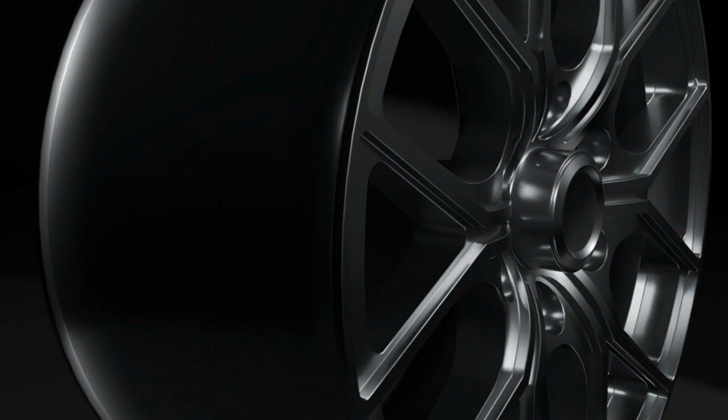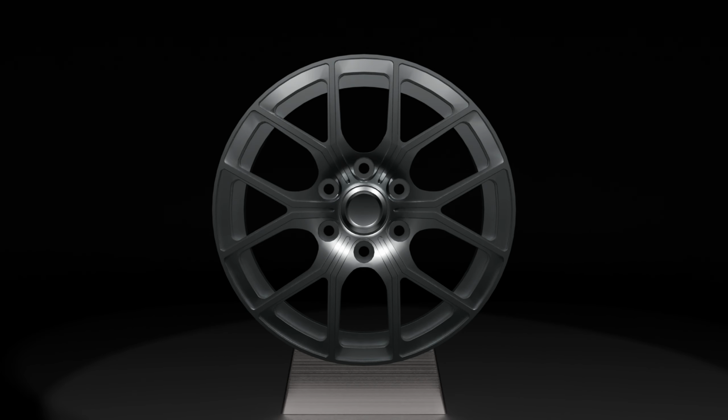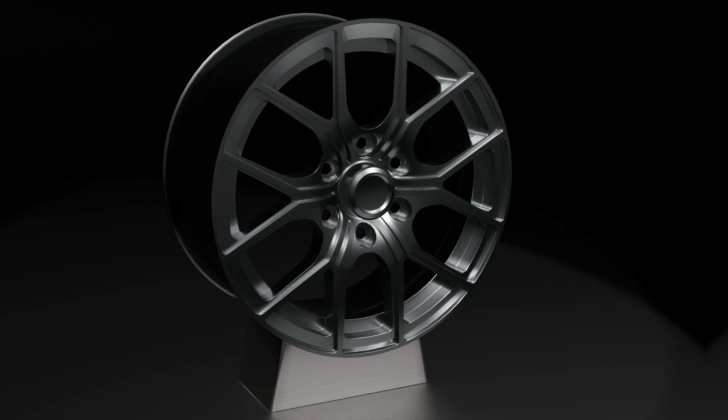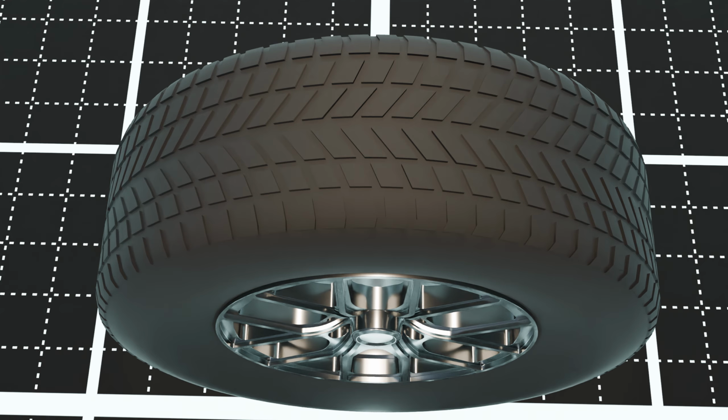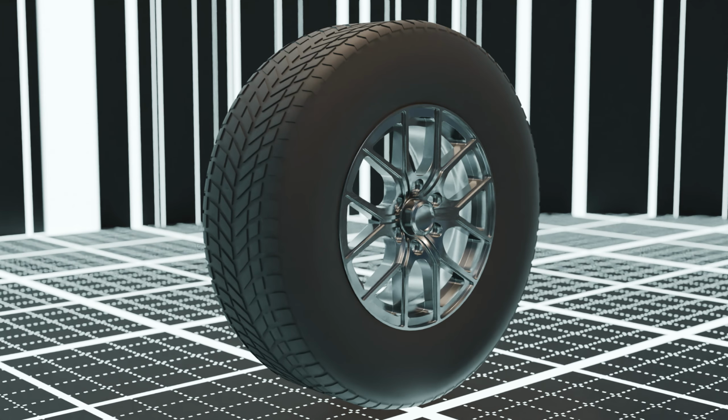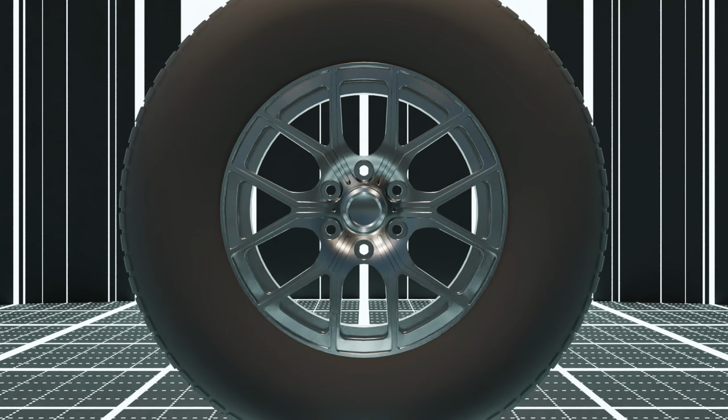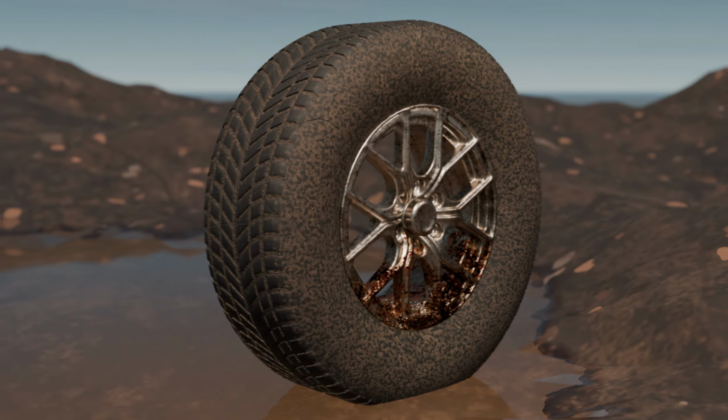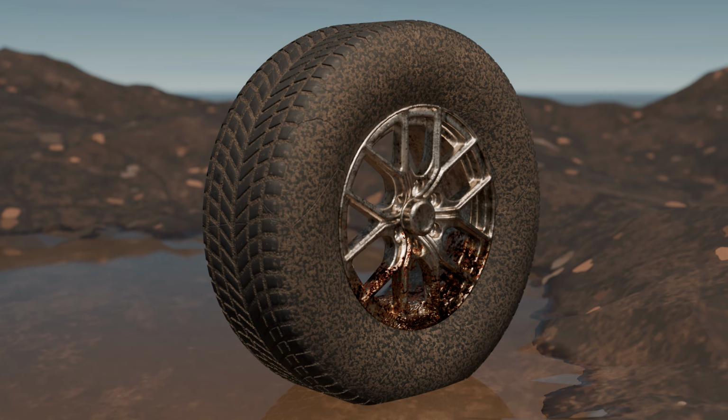Last time we made the rim, the link in the description, and now it's time for the tire. I want to know right away that it's a high poly model, and if you need an optimized version, for example for a game, you can create a low poly version based on this model.